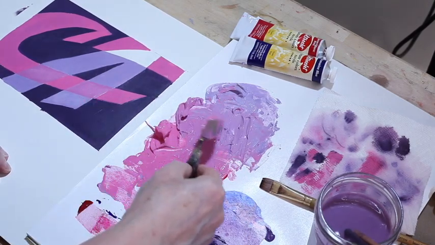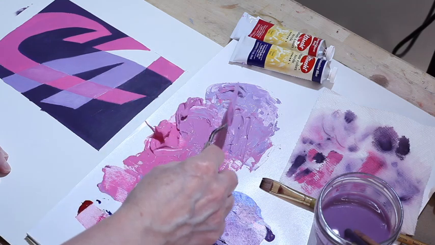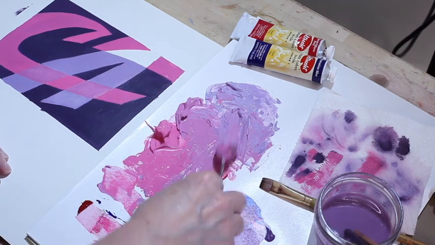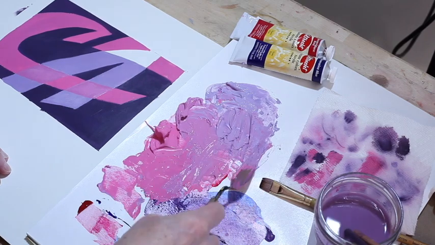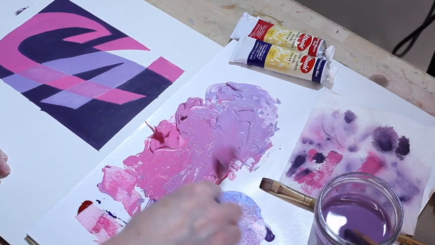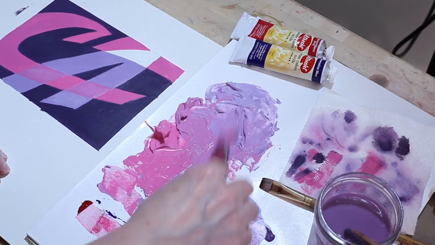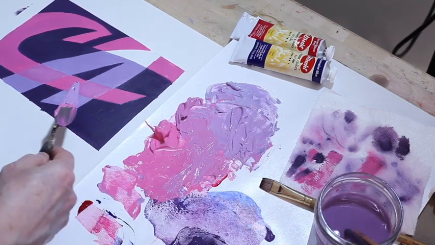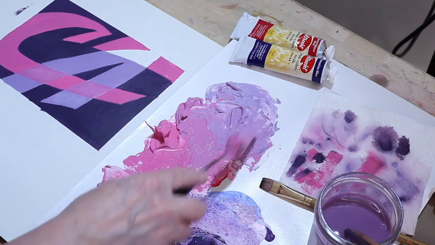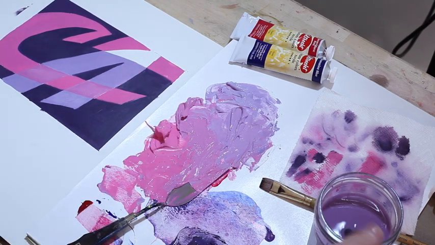I want that to be different enough. I think, from the other one, I have to make sure it's different from the letter A. I also want it to be a different color than the other transparency too. So more purplish. Yeah, I think that's going to work really well. All right, I'm going to give that a try.